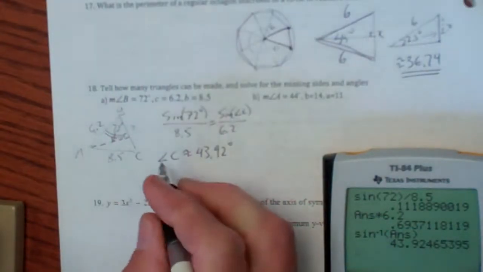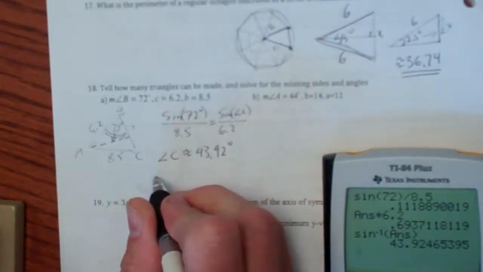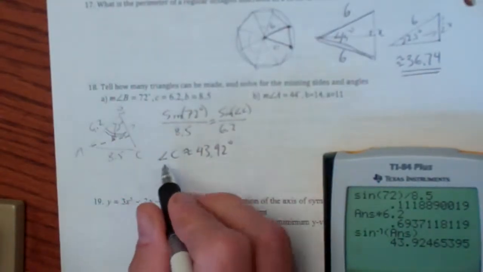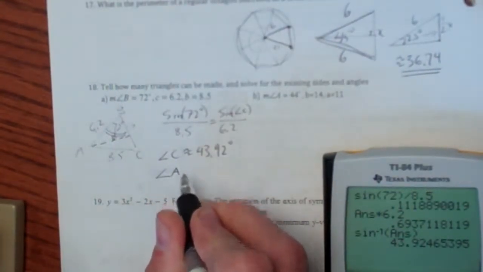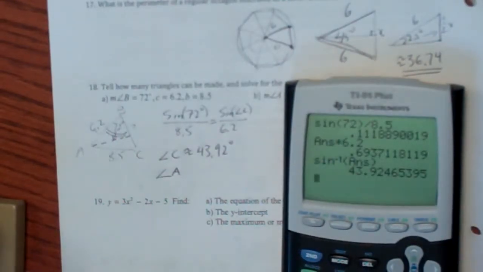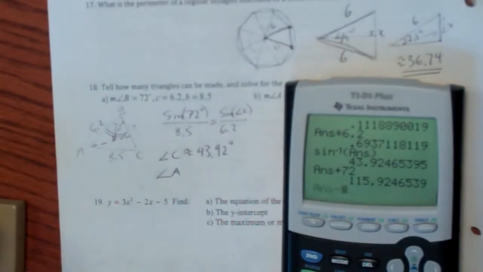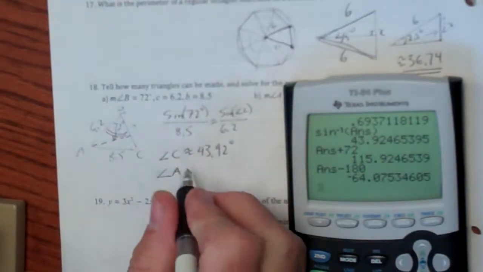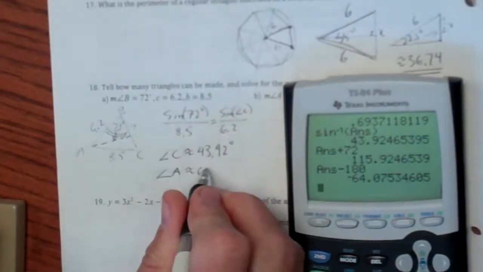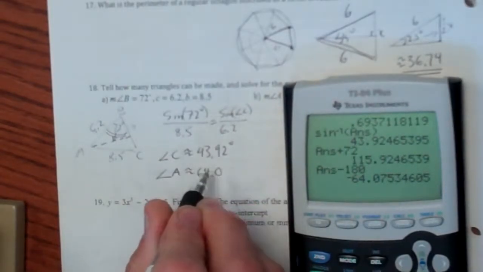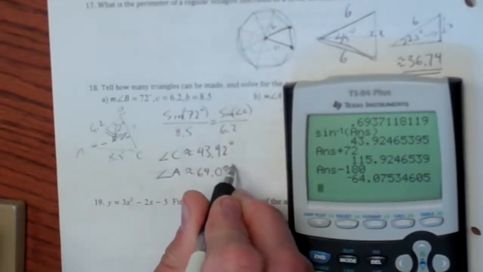Then I'm going to find the other side because it says missing sides and angles. So now I can set it up so that for the angle A, I can do some quick addition and subtraction. So this plus 72 degrees, and then I'm going to subtract that from 180, and I get 64.08 degrees.